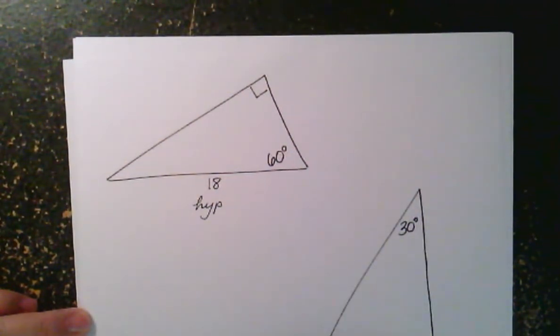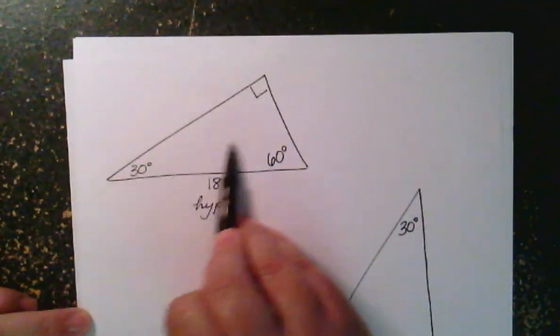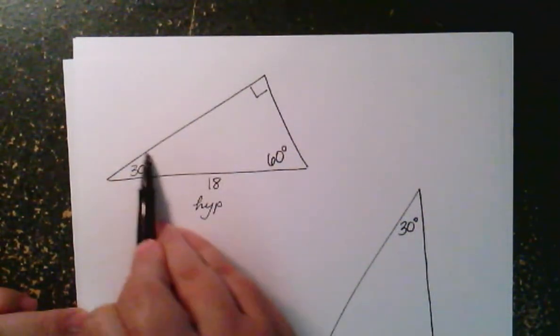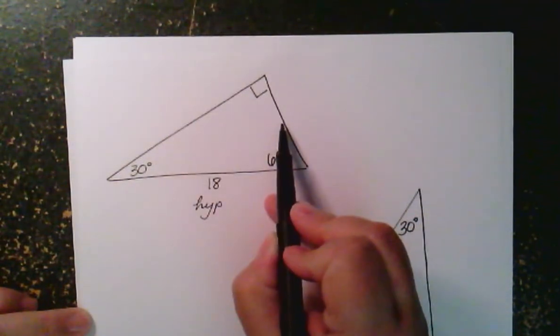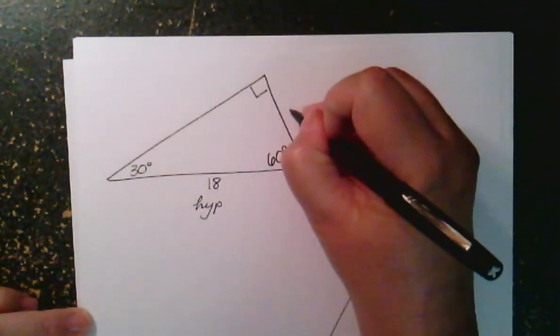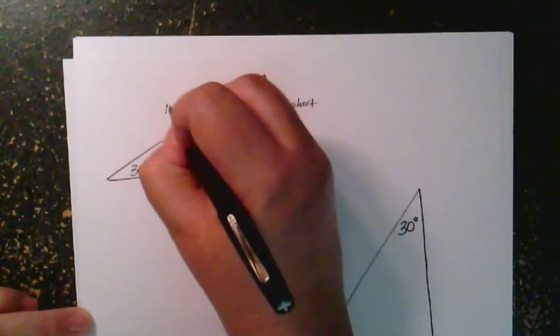Now I need to figure out which one is the short leg and which one is the long leg. Well, here's the 30. So across from the 30, not touching the 30, not one of these two sides, this one here or this one here, but across from it, opposite it, that's the short leg. So here's my short leg, and here's my long leg.